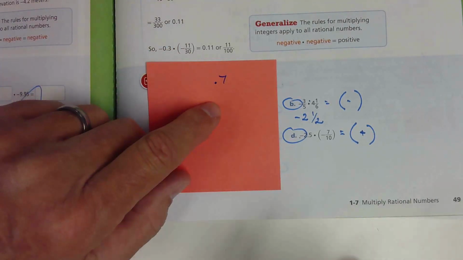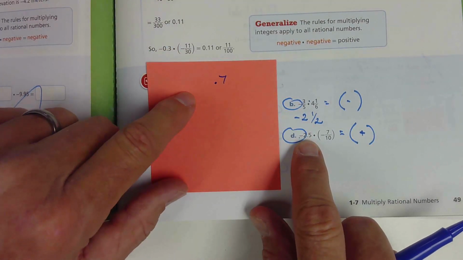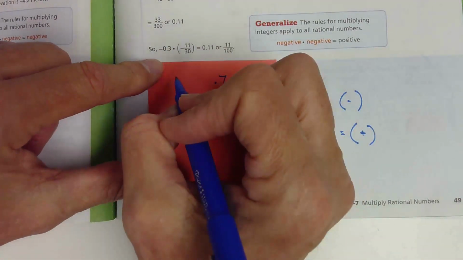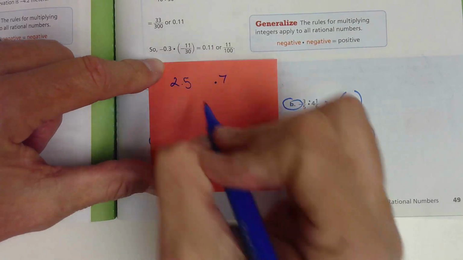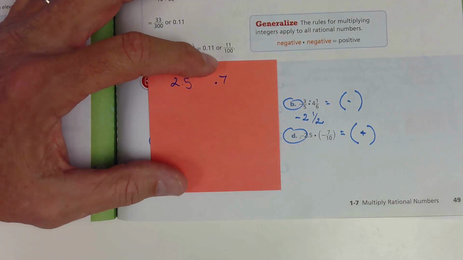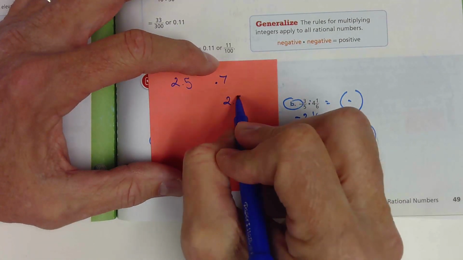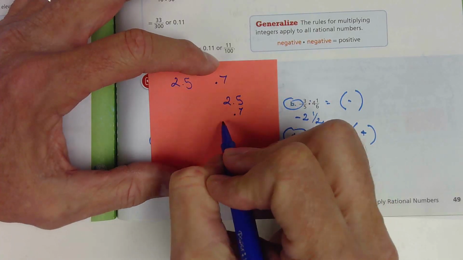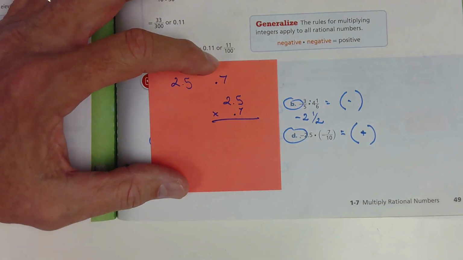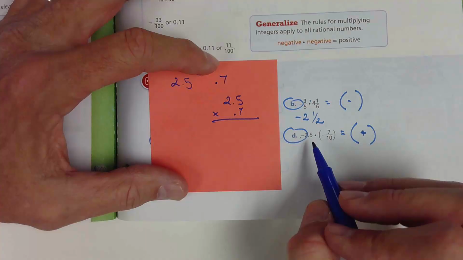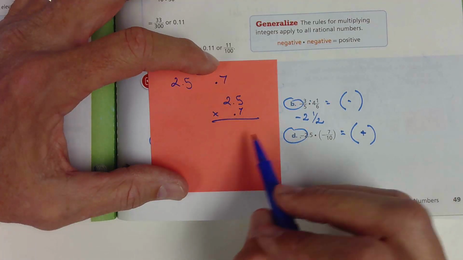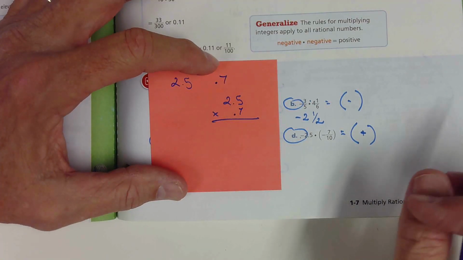And then right here we have a negative 2.5. So I'm just going to put down a 2.5. Now, if we're just going to multiply those together, I'm just going to put the 2.5 on top and the 0.7 down below. So we're multiplying those. And again, remember that they're both negative, so no matter what, the answer is going to be positive.